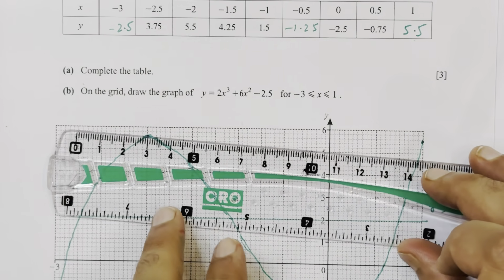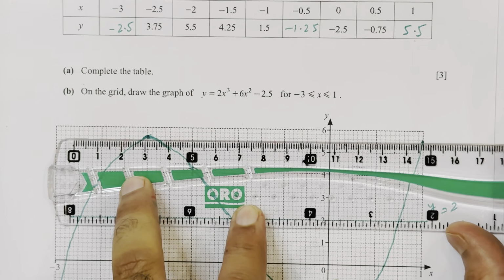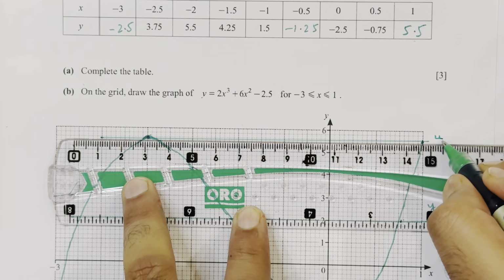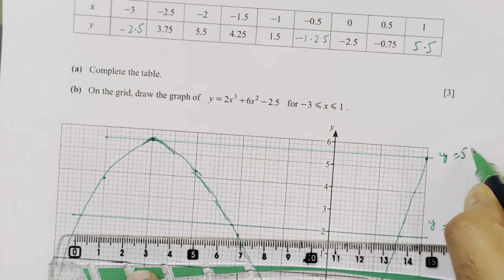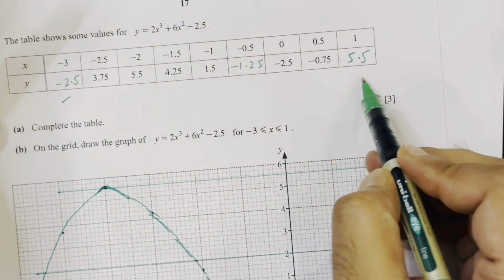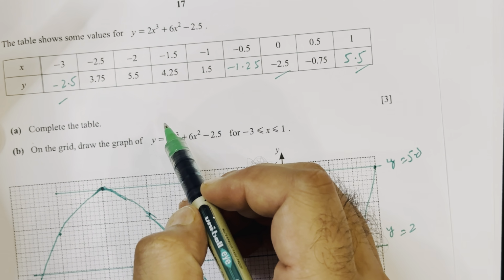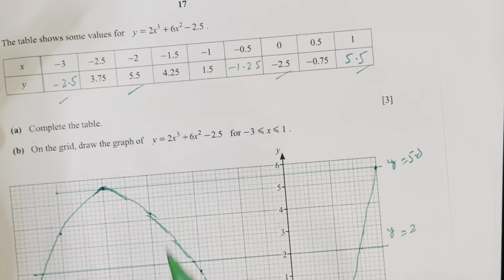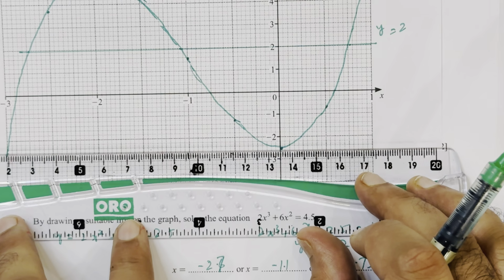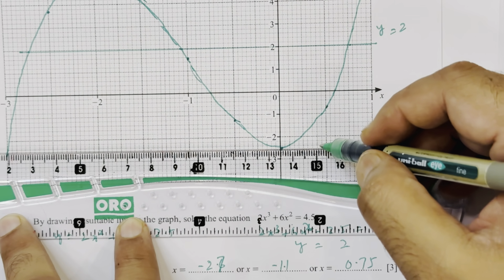When y is equal to 5.5 over here, y is equal to 5.5, and y is equal to minus 2.0. You can also see from the table, you can also see these 2 values. Okay, over here you also need to plot this at 2.5.